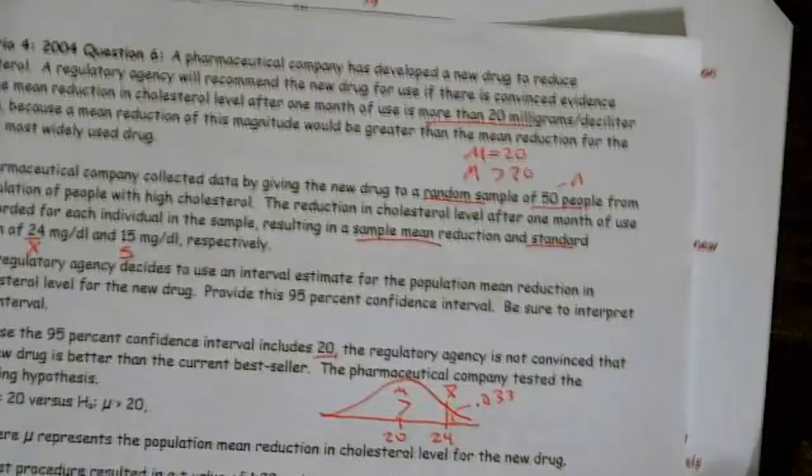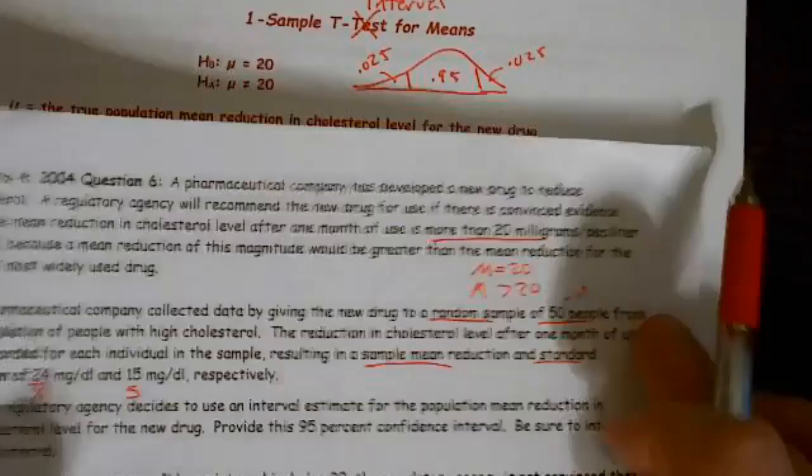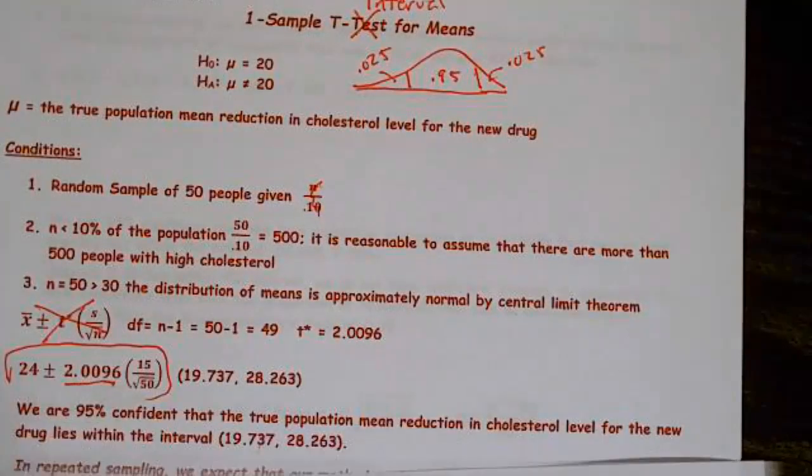Well, I hope I can fit all this on the screen. No, I can't. I'll have to fold the paper just a bit. Give me just a second.